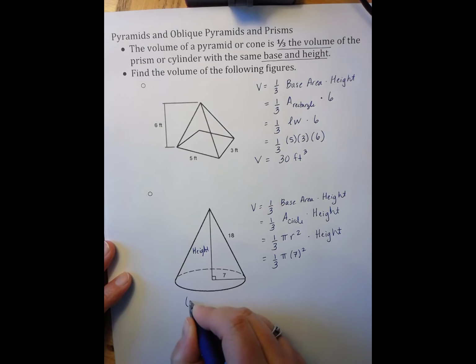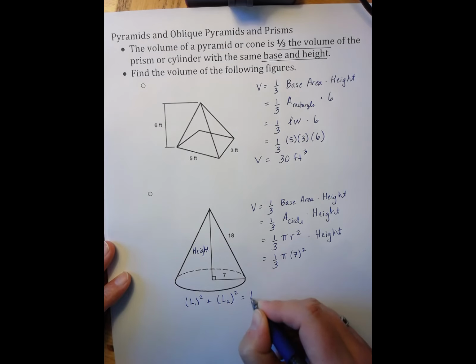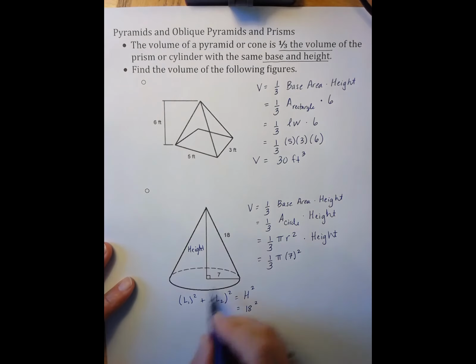Remember, Pythagorean theorem is leg 1 squared plus leg 2 squared equals hypotenuse squared. In this case, our hypotenuse is 18, our leg 1 is 7, and our leg 2 is going to be our height.